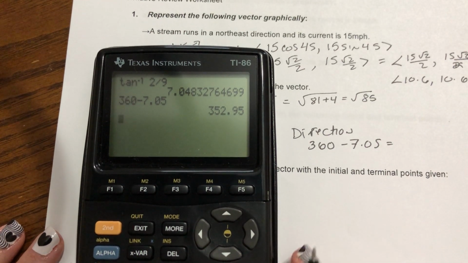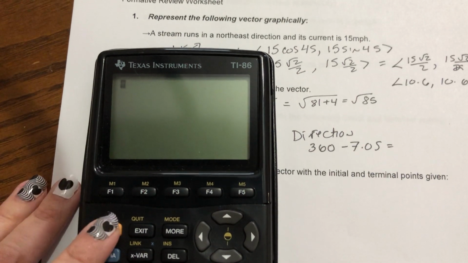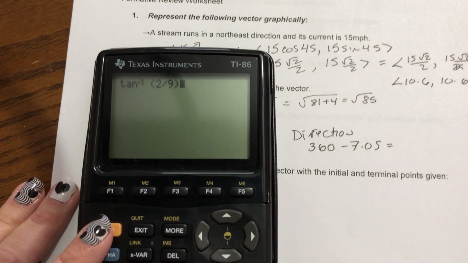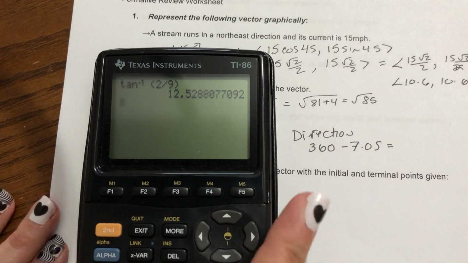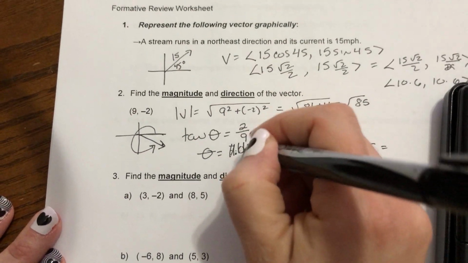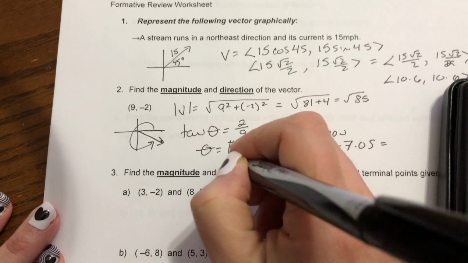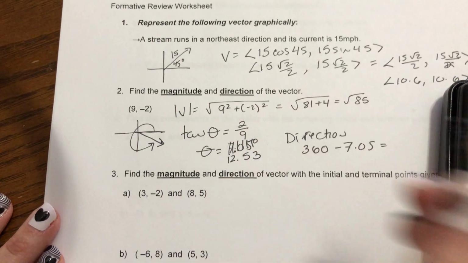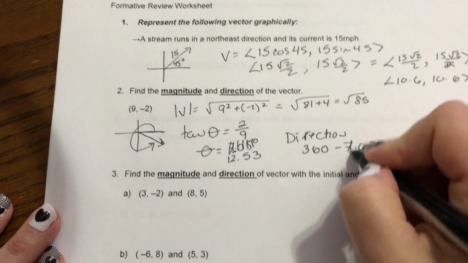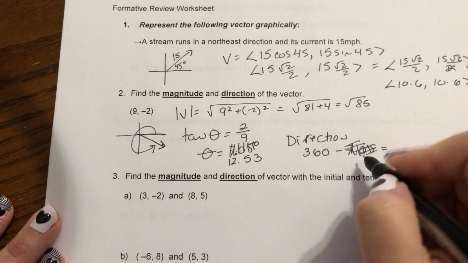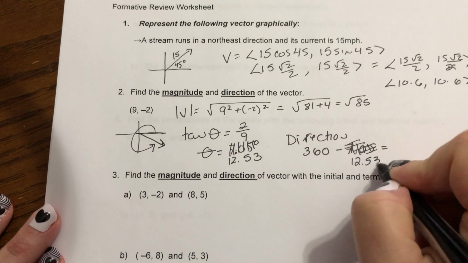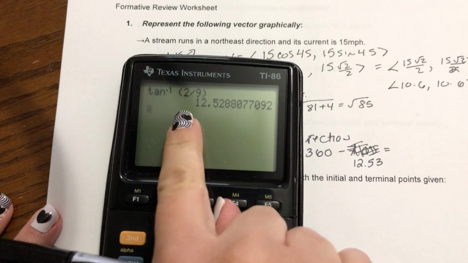Oh, you know what? Because, let me see. I don't know if I needed parentheses. Oh, I did. Okay, sorry. This is the only calculator I had at home, and it's different. It's a TI-86. So I needed to type those parentheses.